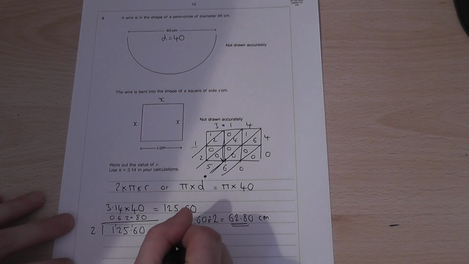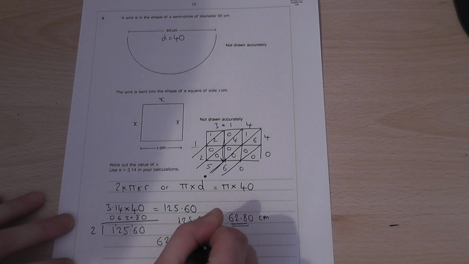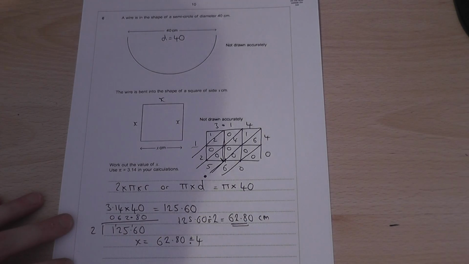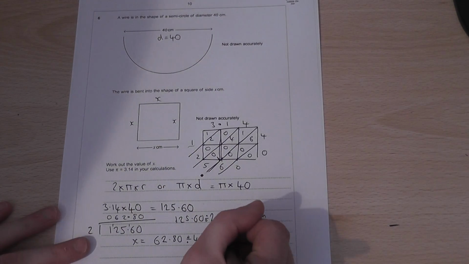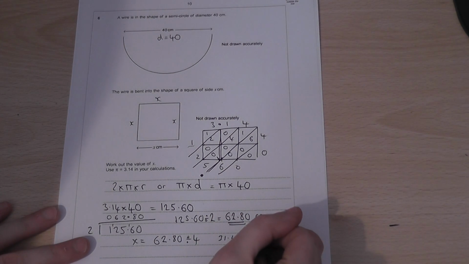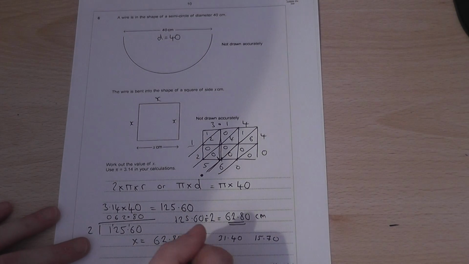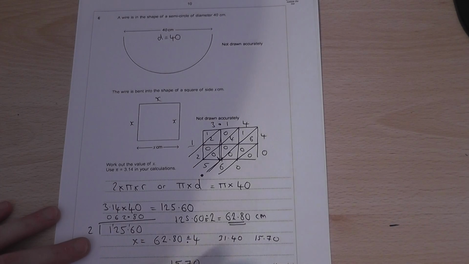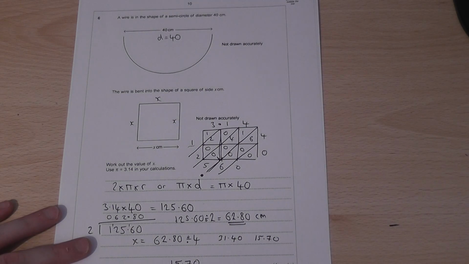Well, we do 62.80 divided by 4 to get 1 lot of x. Trick to this is to halve it once, which is 31.40, then halve again, which is 15.70. So x equals 15.70 centimetres. Wow, that's a big question.